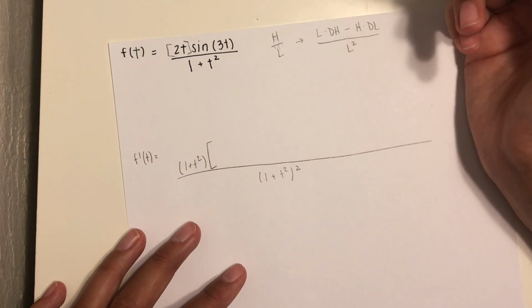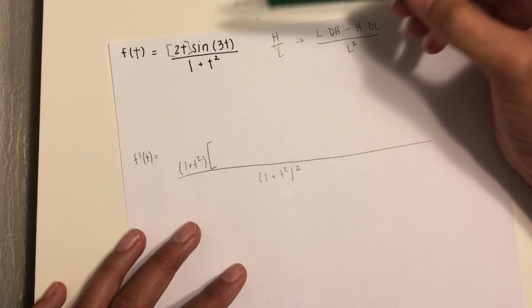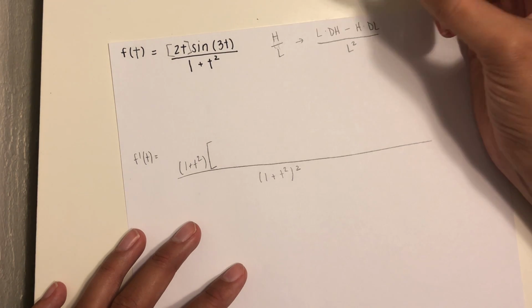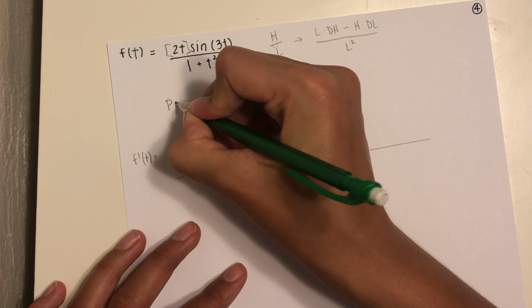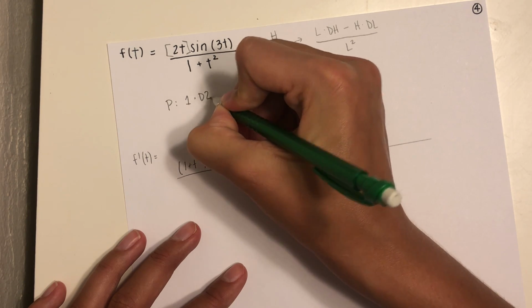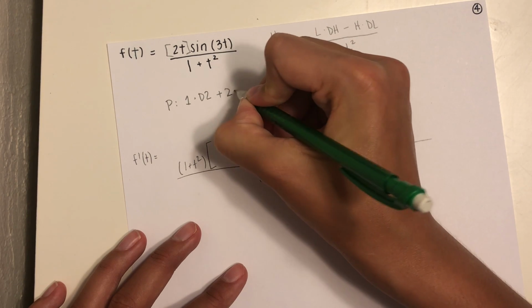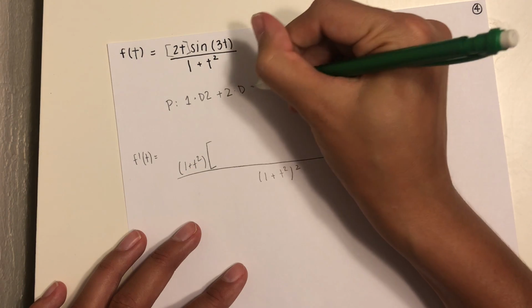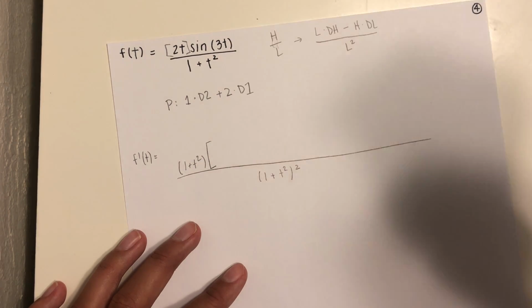This is the part that's a lot. This is going to take product rule and then chain rule. Again, product rule is the first term times the derivative of the second term plus the second term times the derivative of the first term.